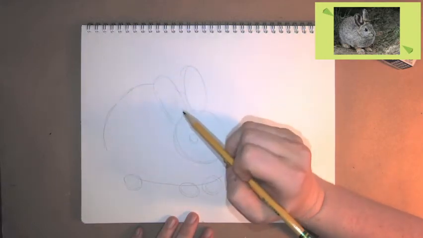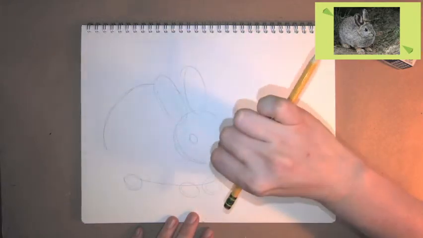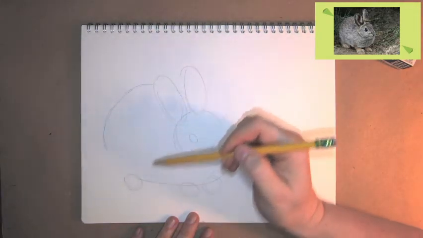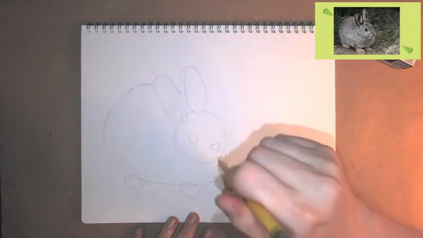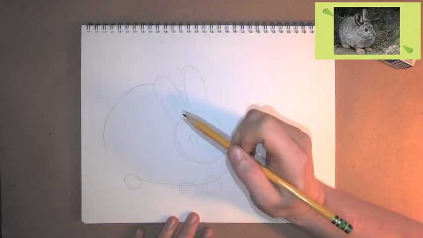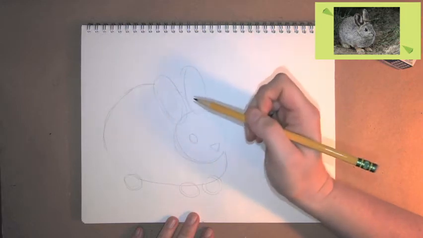And if you can't see the picture very well, remember, you can go back a few frames, you can go back a little bit and pause it on there, but I'll also put these pictures on your Google assignment so you can also look at it there.